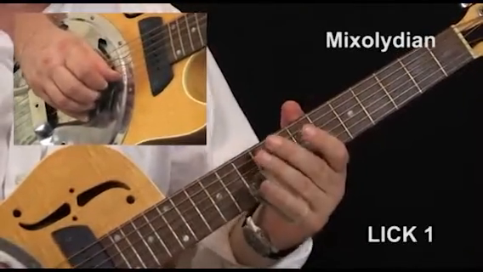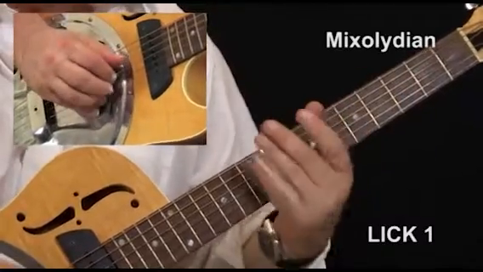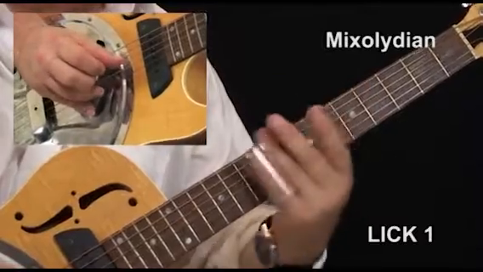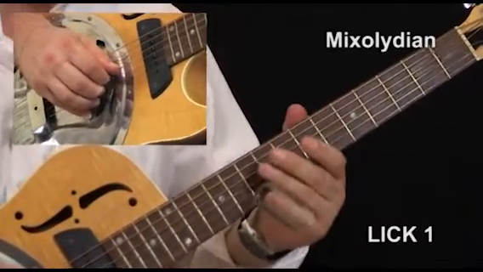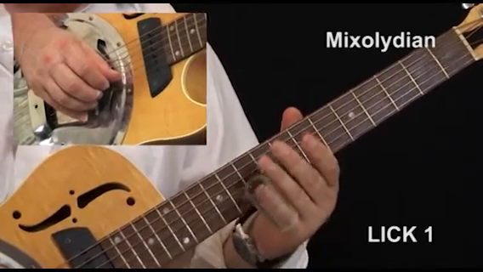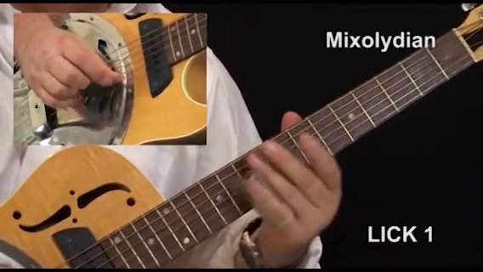Now the solo, here's lick 1. I'll do that slowly. It's kind of a long one. It's all 4 bars of that first E7 change.